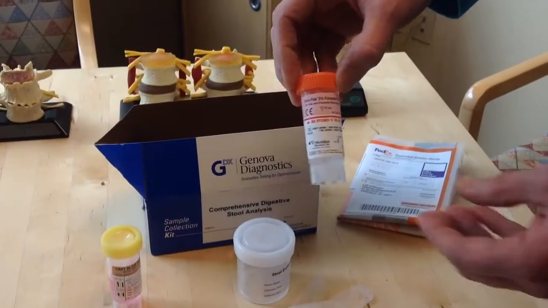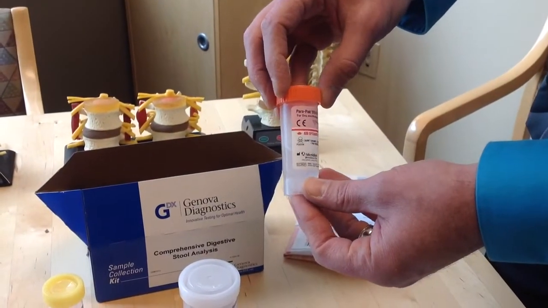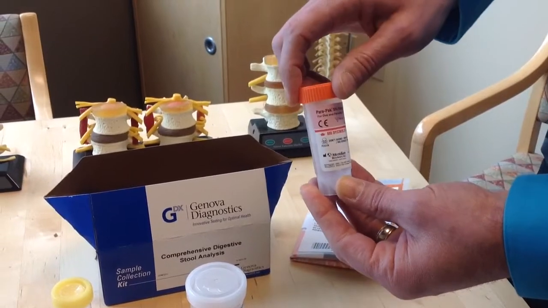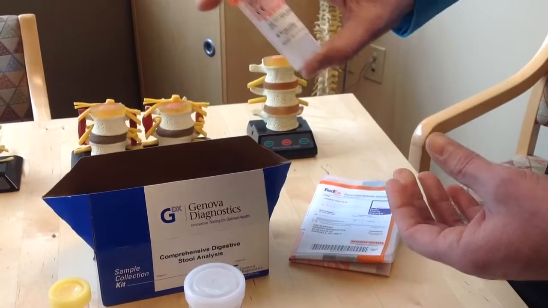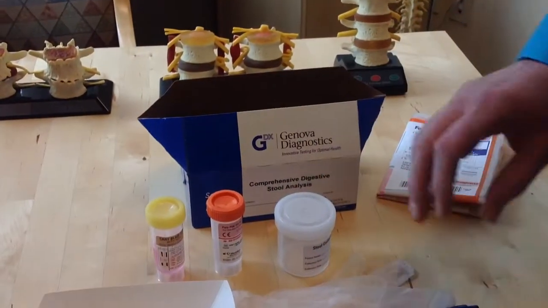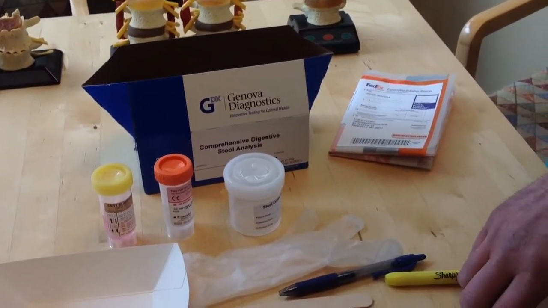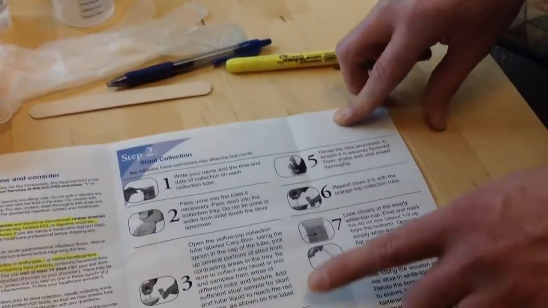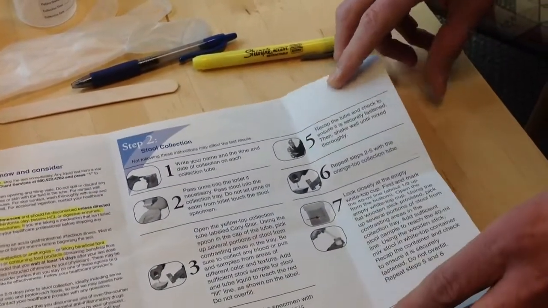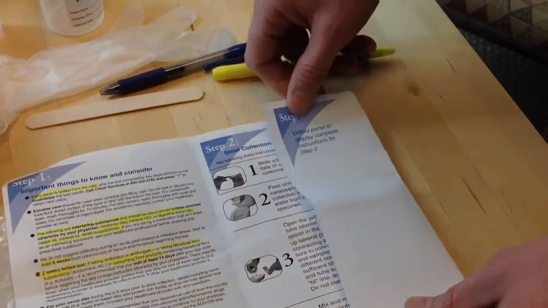Once you've collected the stool into the tube, you want to kind of mix and mash it up with the fluid, cap it really tightly, securely, and then shake it really good for about 30 seconds so it's very mixed up. Okay? So the instructions here take you step by step through all that. You've got all those filled, and then you want to move on to the shipping instructions.